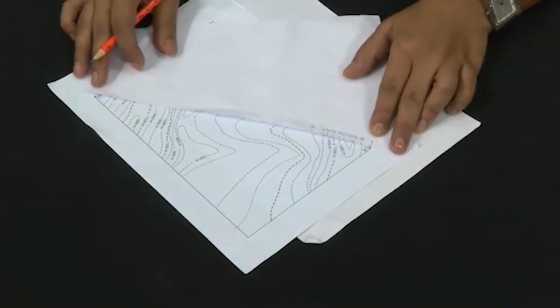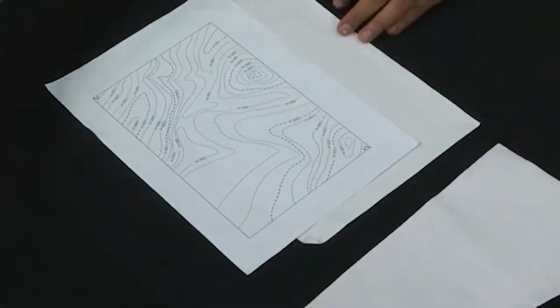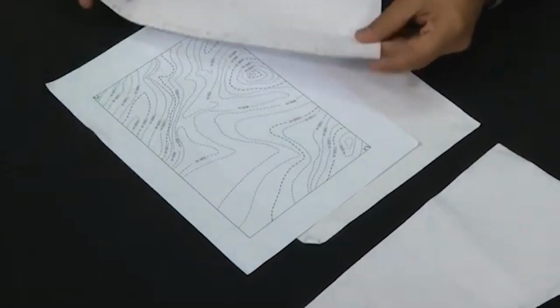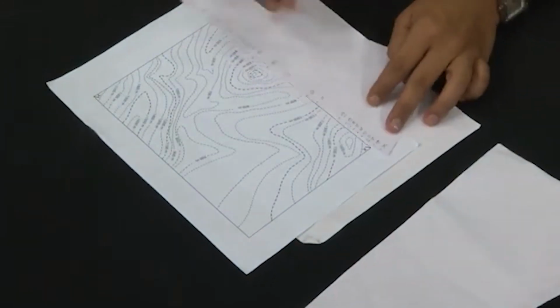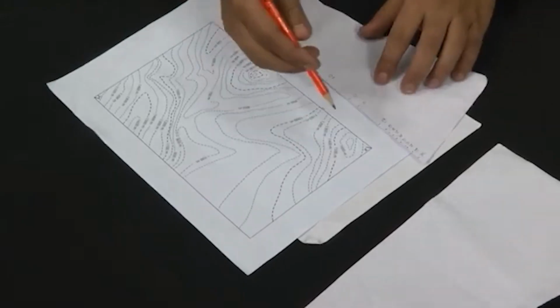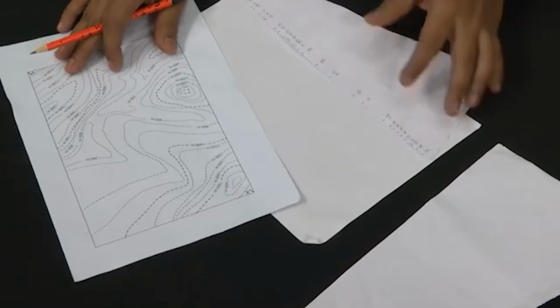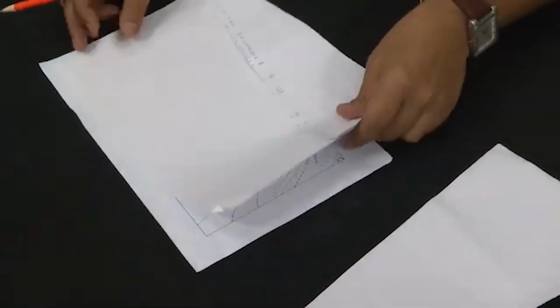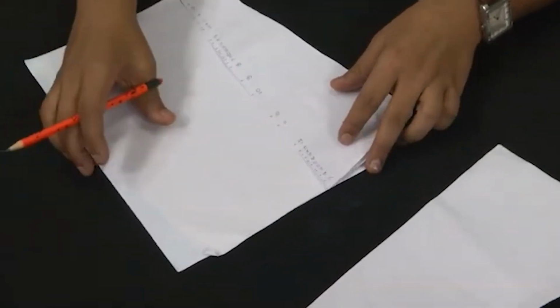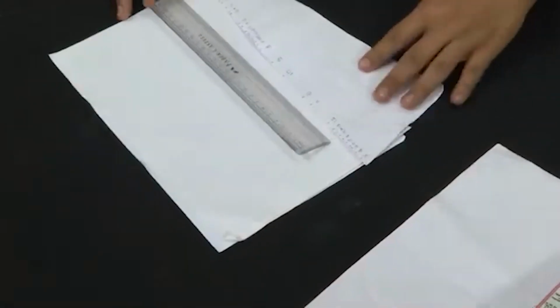If we do this for all the contour lines on the XY line, we will obtain something similar to this. So now we have a paper strip ready where we have marked the X and Y points and all the contours that intersect along the XY line, along with their respective heights. Now to draw the profile section, what we will do is plot an XY diagram.